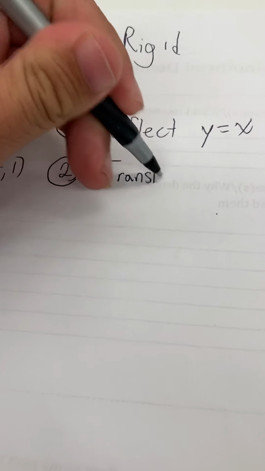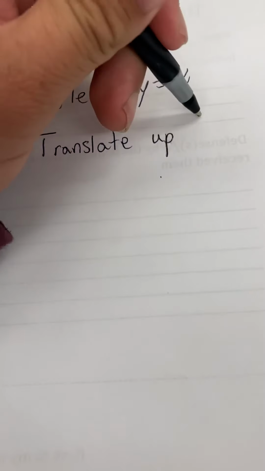There was a big chart of all the different techniques that you could do to reflect, rotate, translate, dilate, and stretch. You should have that handy as you do this test, or as you try any of these problems, because then they will become a lot easier. For example, let's say I want to do 2 things. Let's say I want to reflect across the line y equals x, and let's say then I want to translate up 1 unit. And they want to know what's going to happen. What will the new points be?